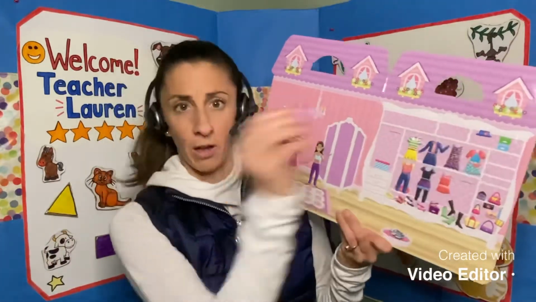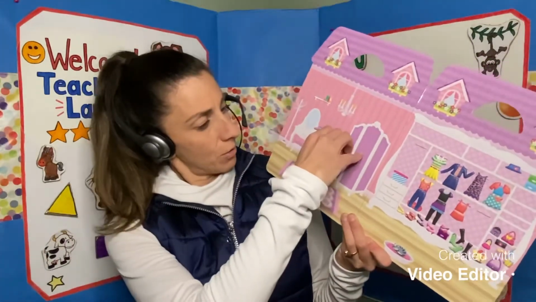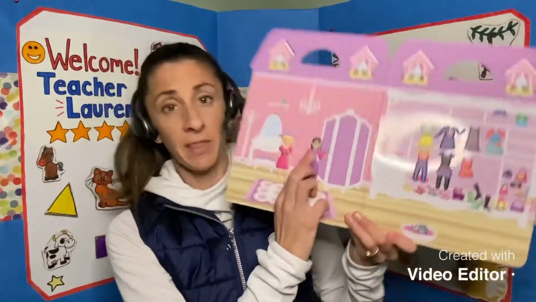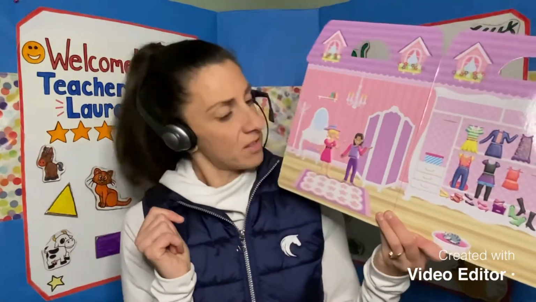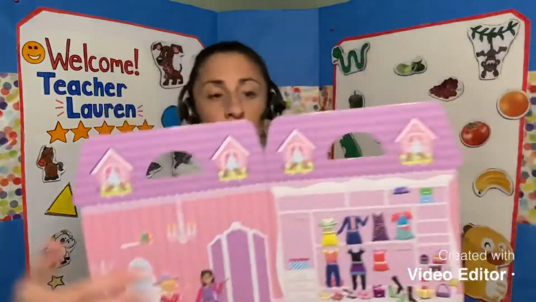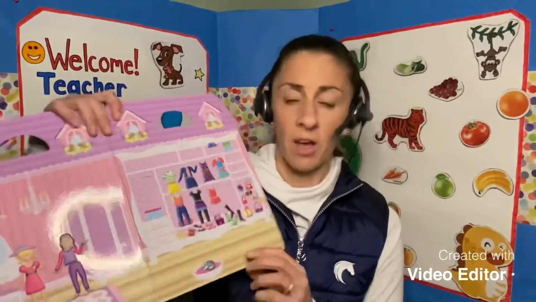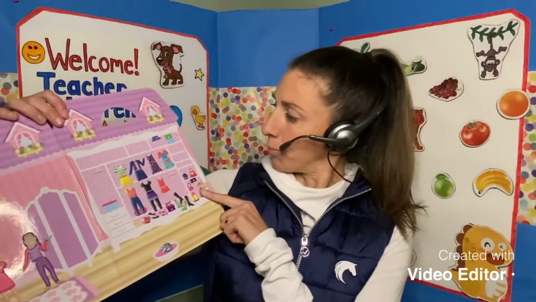All the clothes go over here, and you can dress the doll in that clothing item. They can name what you put on the doll. They can help you pick out what to put on the doll. There are shoes, there are boots, there's pocketbooks and hats. So educational and fun if that is something that your girl student likes.